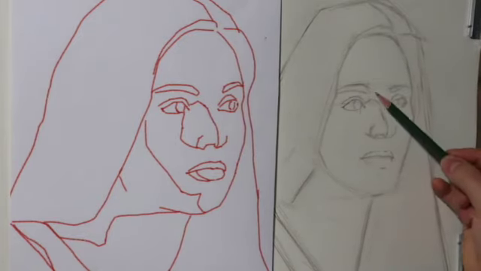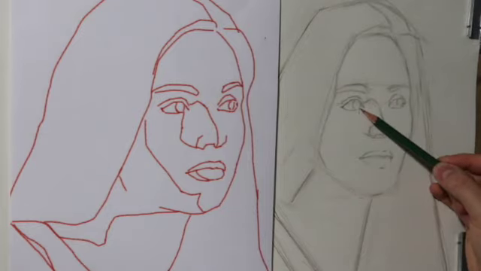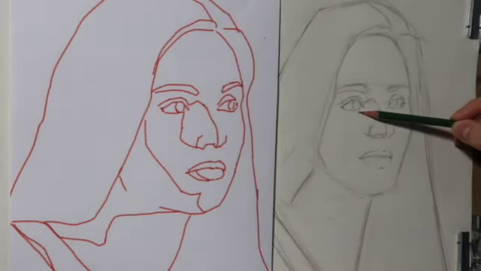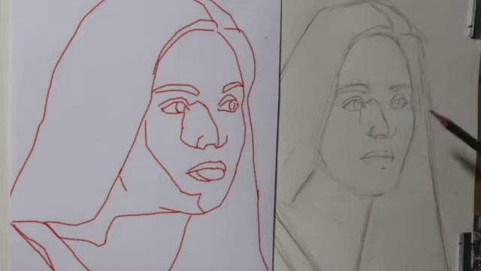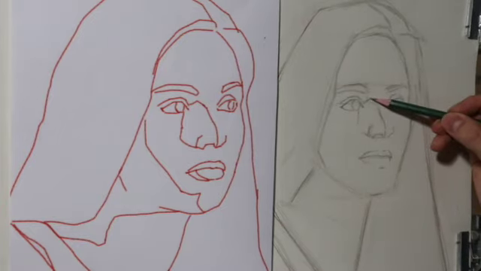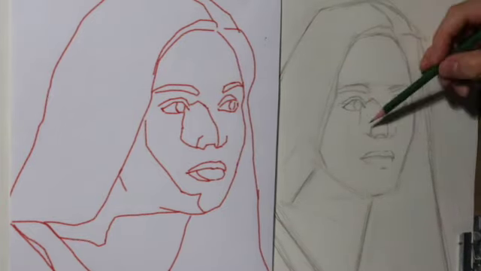So just walk around the image, walk around the shadow shape, picture yourself as an explorer or a detective trying to trace out the exact pattern of the shadow shape.